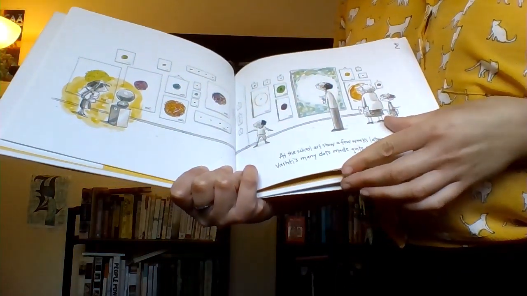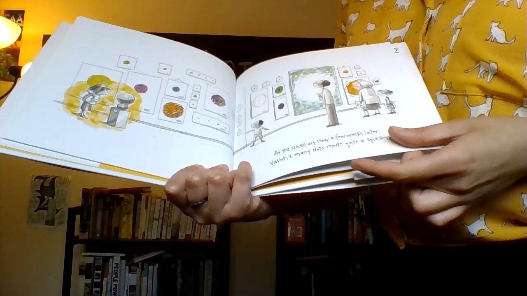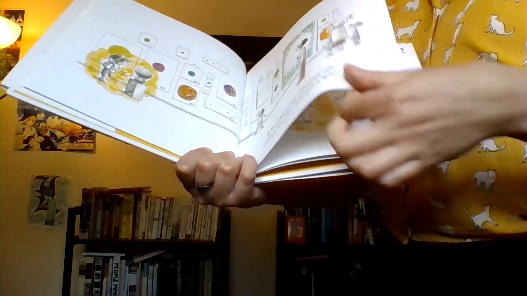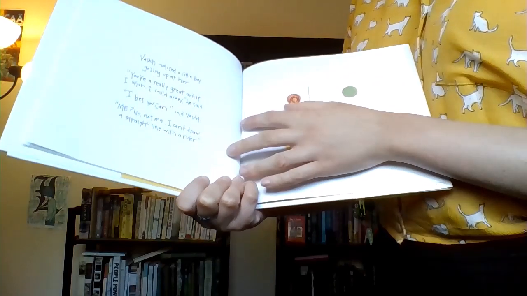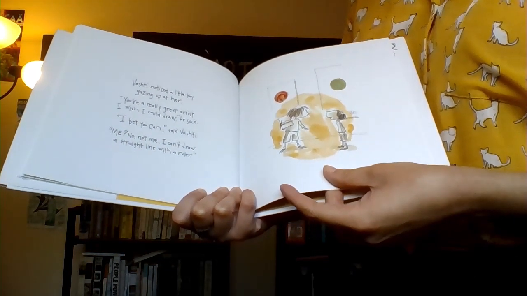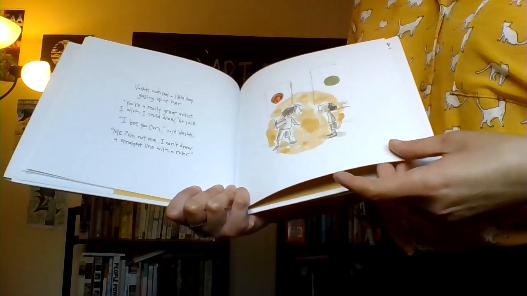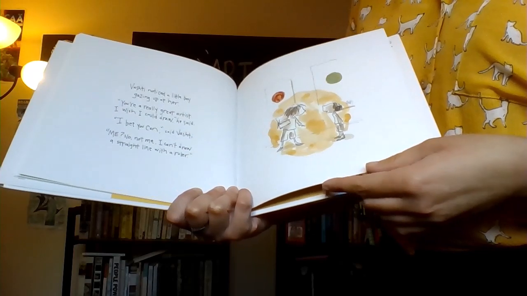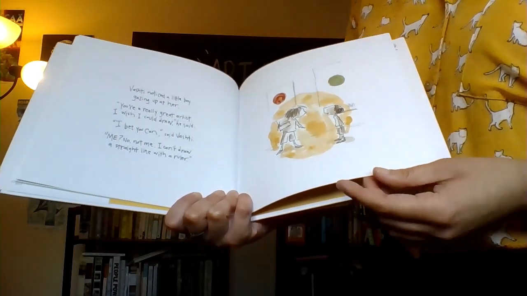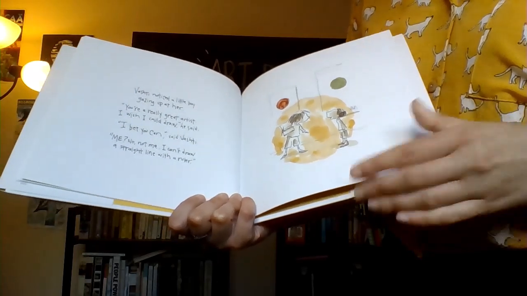At the school art show a few weeks later, Vashti's many dots made quite a splash. Vashti noticed a little boy gazing up at her. "You're a really great artist. I wish I could draw," he said. "I bet you can," said Vashti. "Me? No, not me. I can't draw a straight line with a ruler."